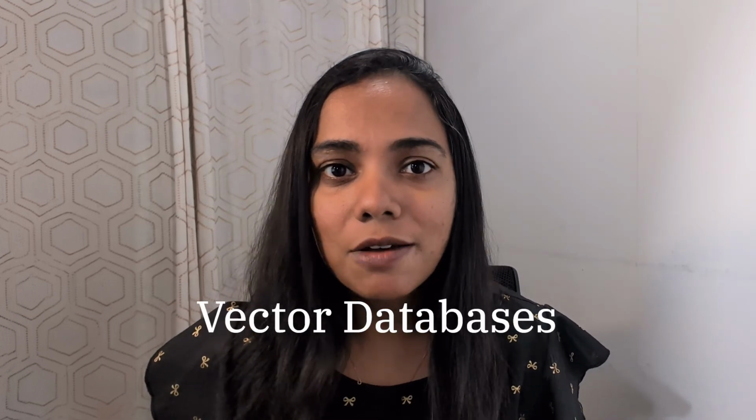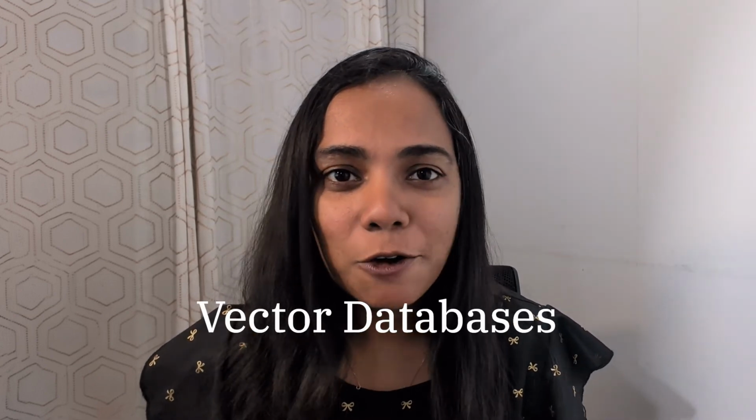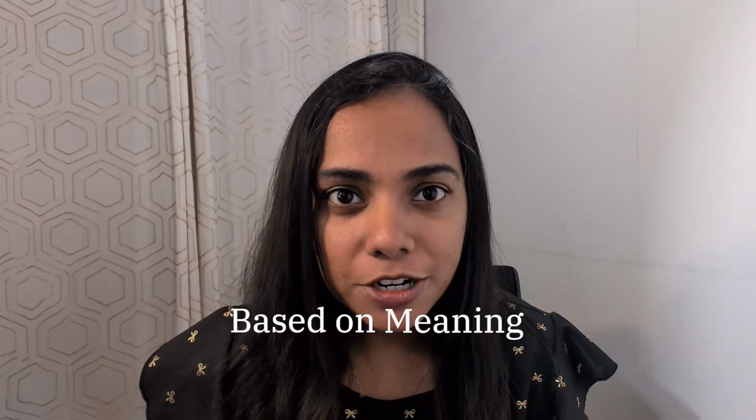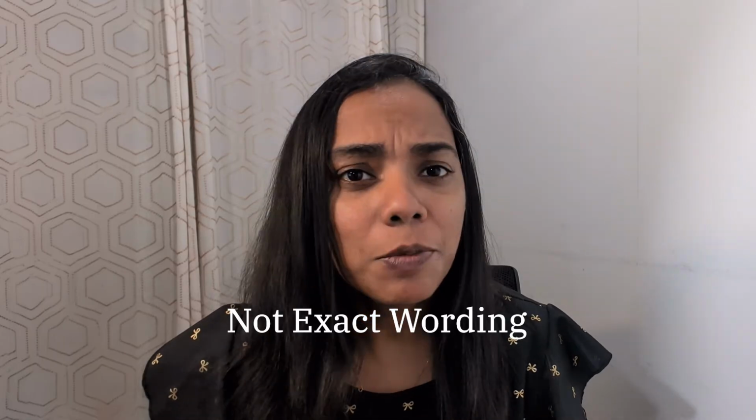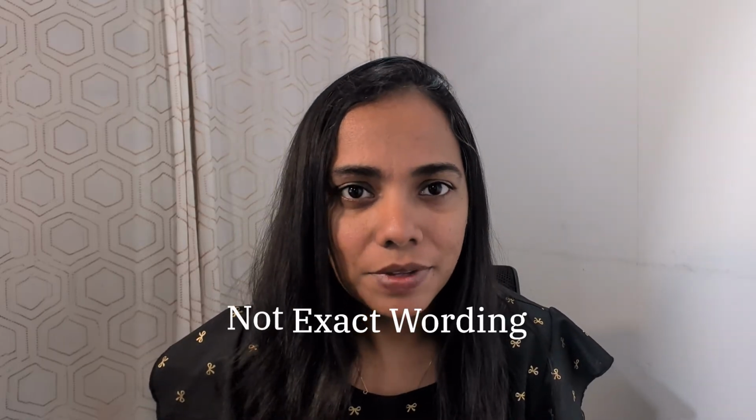Vector databases sound complicated, but their core job is actually very simple: retrieving information based on meaning instead of exact wording. Because language is messy. People phrase the same idea very differently. Documents use different terminology, but the meaning stays similar while the wording changes. And traditional retrieval systems struggle with that. That's the problem that vector databases were built to solve.